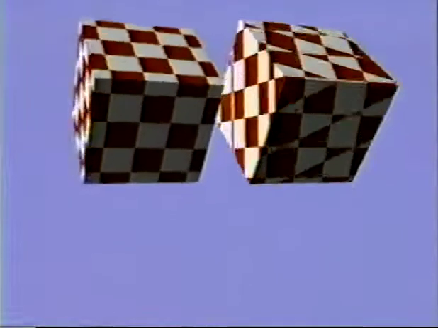Now, in this animation, you're looking at 2 cubes moving up and down. They both have the same texture center, but the one on the left does not have world coordinates on. The one on the right has world coordinates on. And you can see on the left, the pattern is moving with the cube, whereas on the right, it looks like the cube is moving through the pattern.